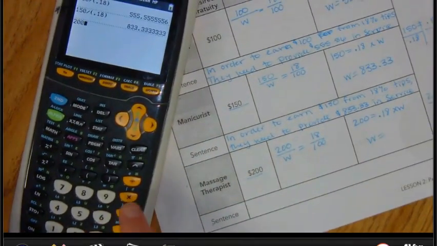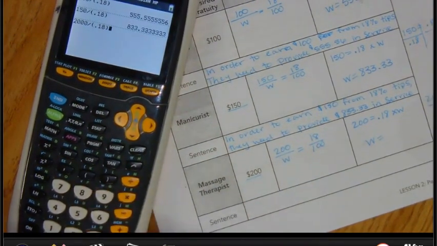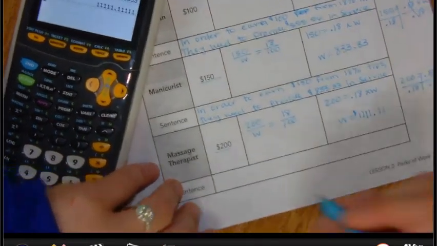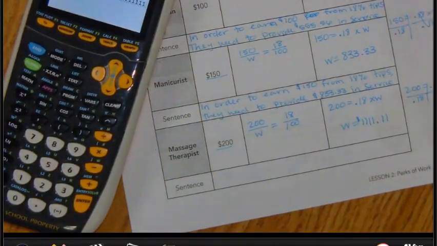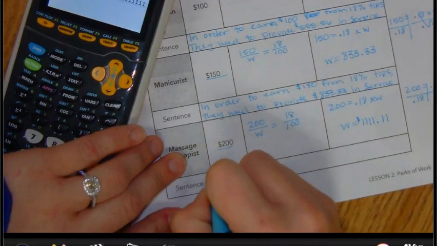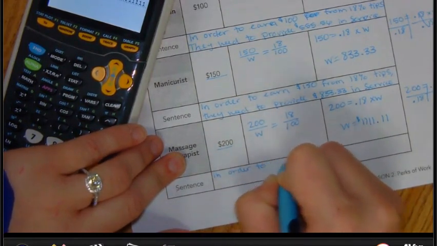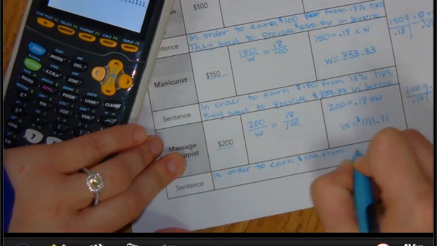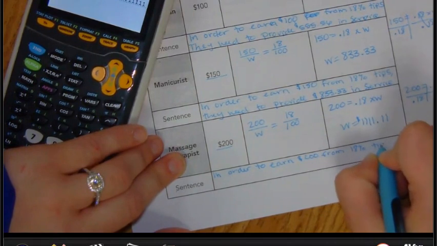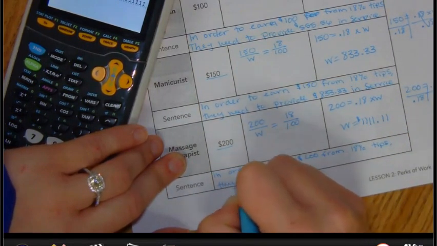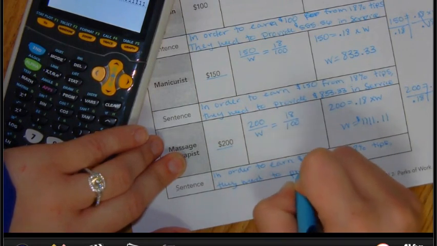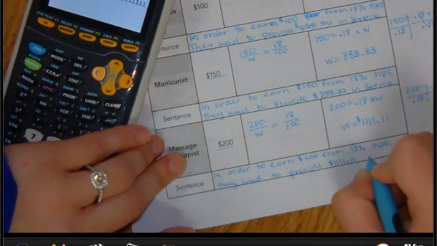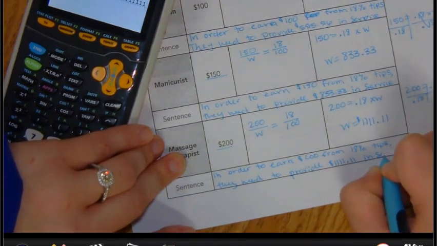So 200 divided by 0.18, and it's $1,111.11. So in order to earn $200 from 18% tips, they need to provide $1,111.11 in services.